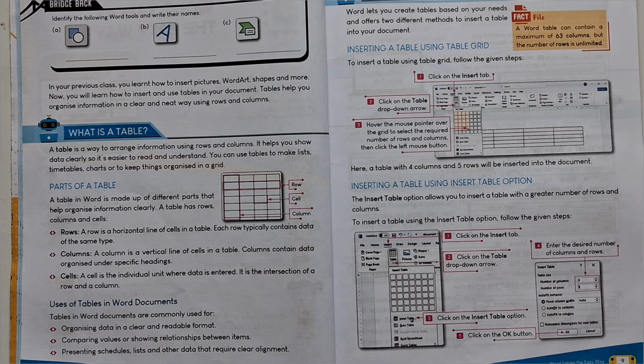Now, parts of a table. There are 3 parts here: row, cell, columns. A table in Word is made of different parts that help organize information clearly. A table has rows, columns and cells. What is the row, what is the column, and what is the cell? Please, this information is very important for question answers.